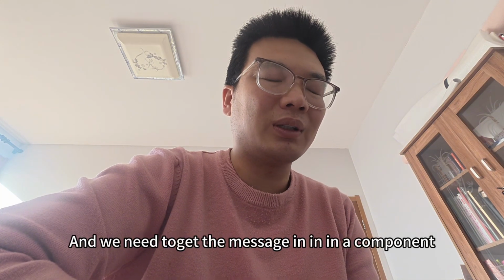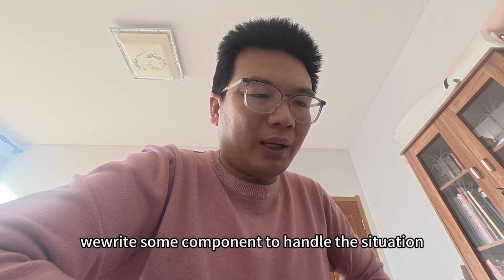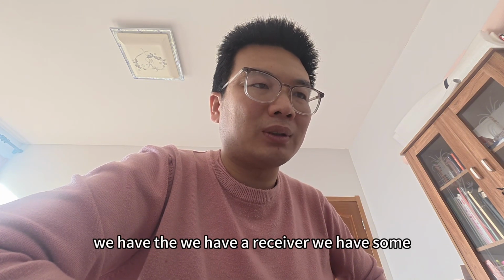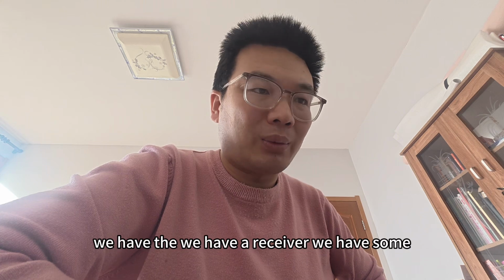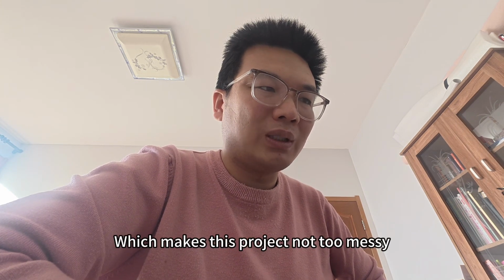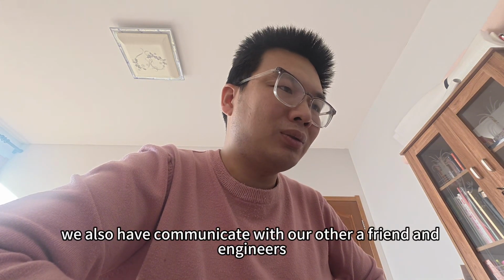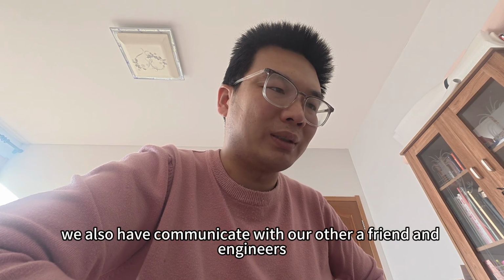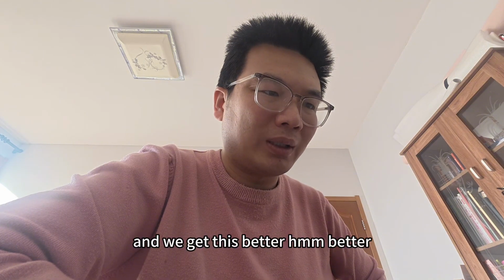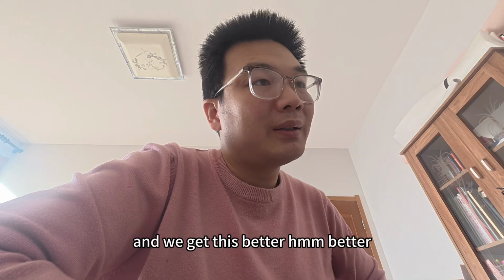Anyway, we wrote some components to handle the situation. We have a provider, we have a receiver, and some components to handle this condition, which keeps this project from being too messy. We also communicated with our other front-end engineers and got a better solution.